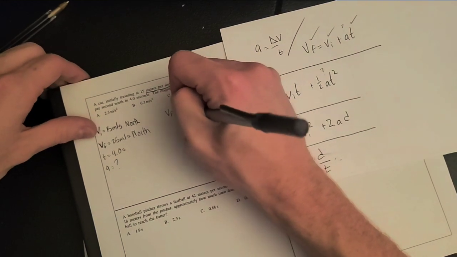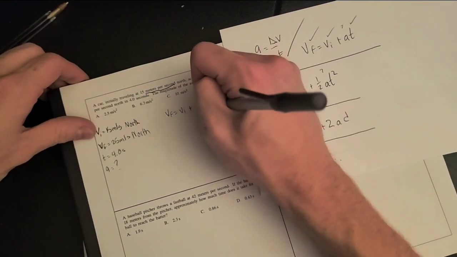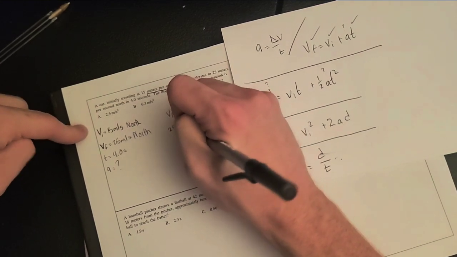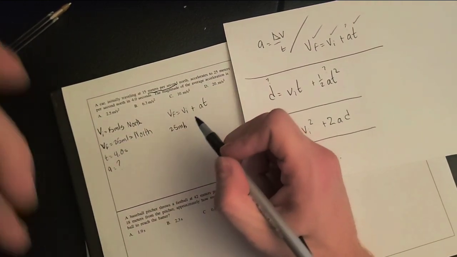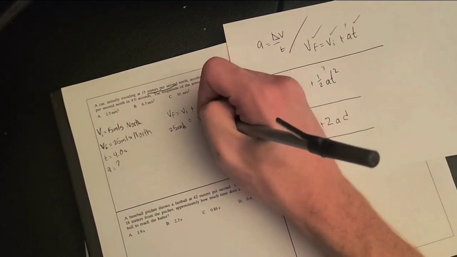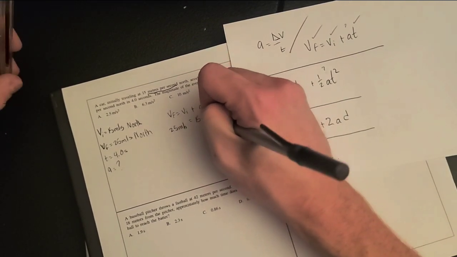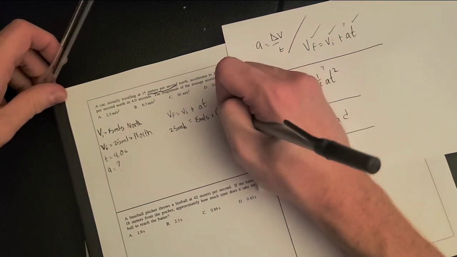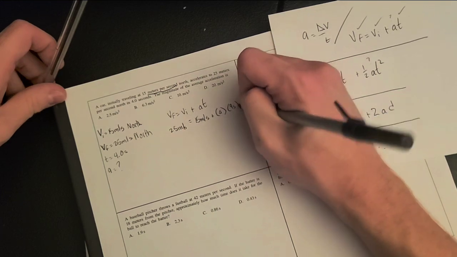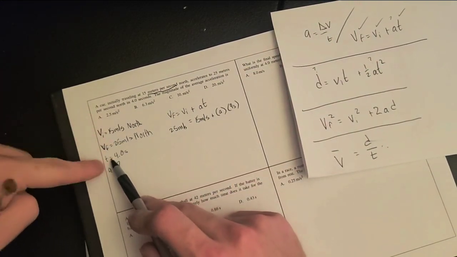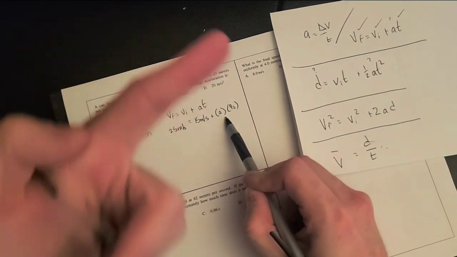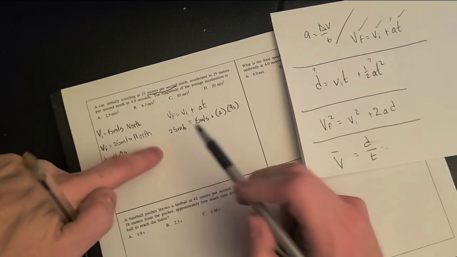v_f equals v_i plus a times t. v_f we know is 25 meters per second. Write your units. If you don't write the units, I'm not giving you full credit on it. It's just the way it is. v_f, 25 meters per second. v_i, 15 meters per second. Plus a times 4 seconds. What I'm doing here is taking all my numbers and plugging them right into where they appear in the formula. t is 4. a is a, because I don't know it. I have to leave it as a. v_i is 15. v_f is 25.